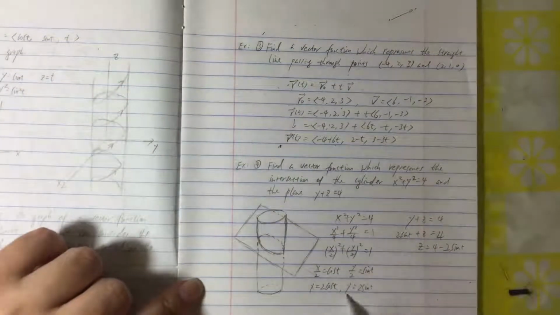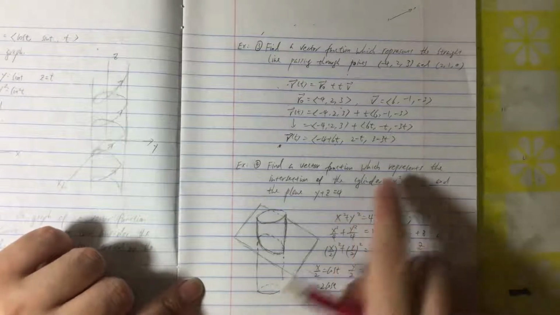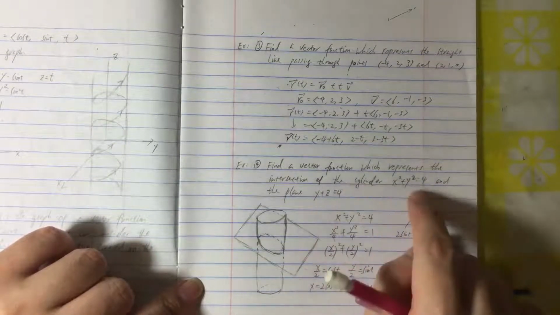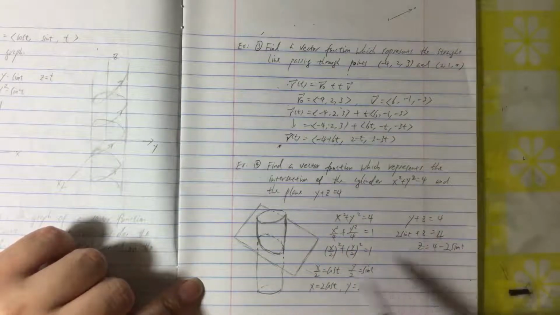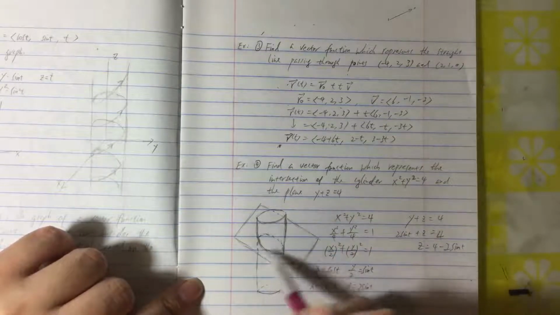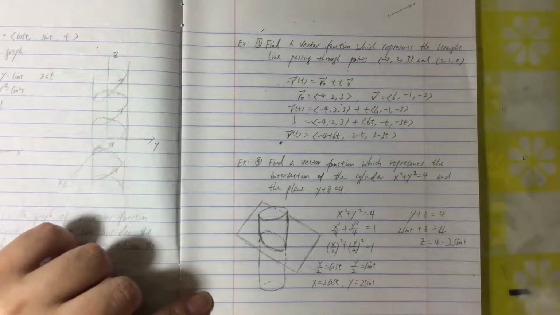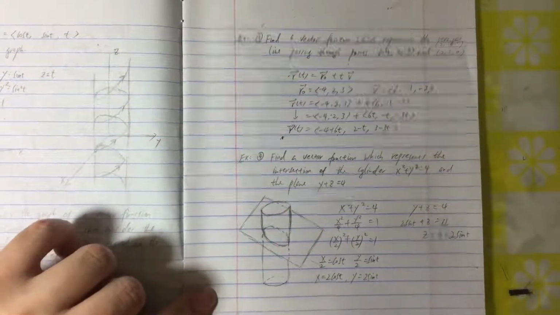So x, y, z satisfies both equations. It represents all points on this ellipse, which is their intersection. And here, x, y, z are all functions of t. I can put them together and form a vector function.